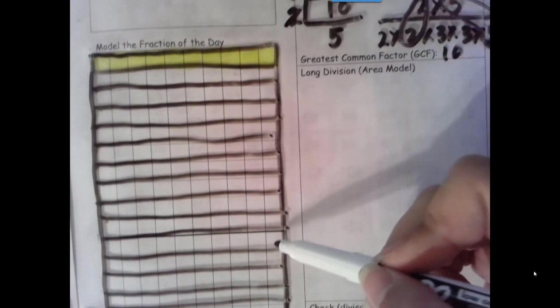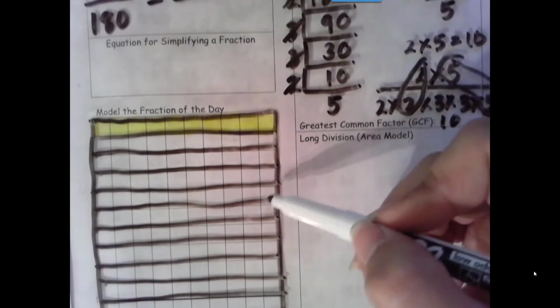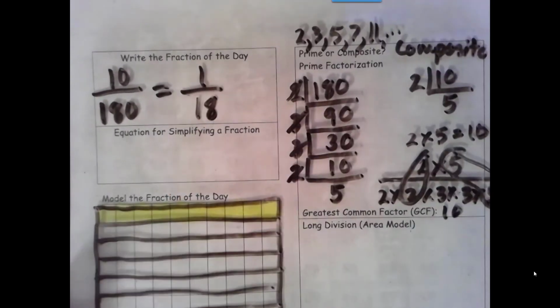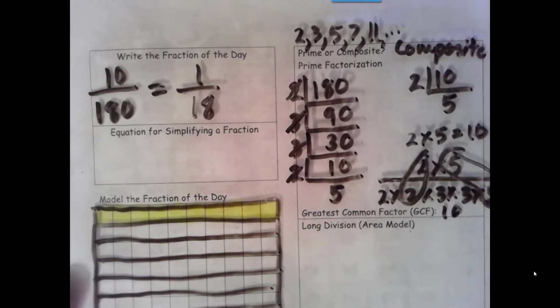Okay, we got to use those standards of mathematical practice. Here we're doing a few of them because we're using a model and we're using logic and reasoning and patterns. So a lot going on here. Okay, I've got all my groups of 10, so let's count them up. We have 1, 2, 3, 4, 5, 6, 7, 8, 9, 10, 11, 12, 13, 14, 15, 16, 17, 18 total groups, and 1 group of 10 shaded in.